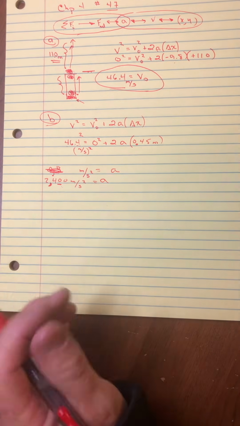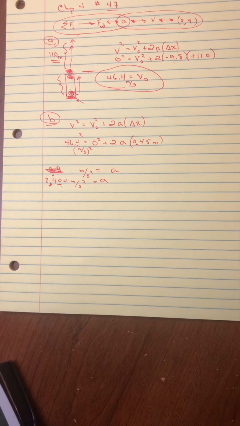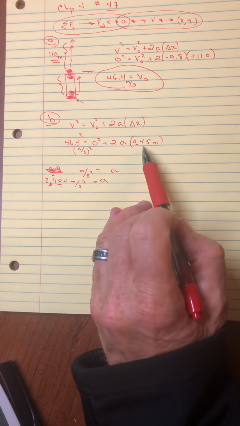You can see that's a huge acceleration, but it's going to need that huge acceleration because we're trying to get it to a really high speed in such a short distance, a little bit less than a half a meter.